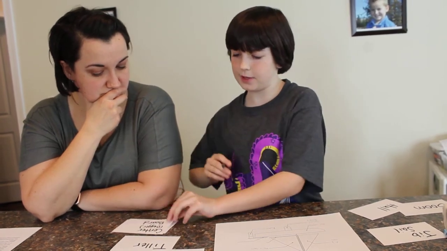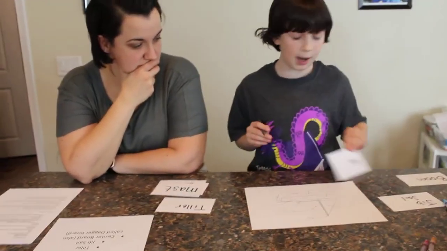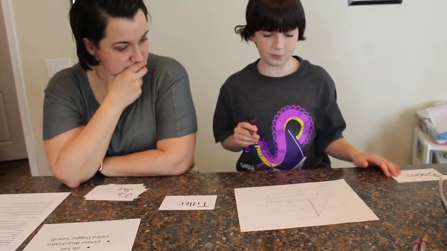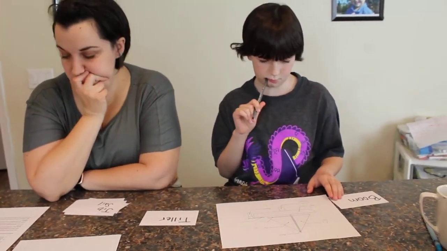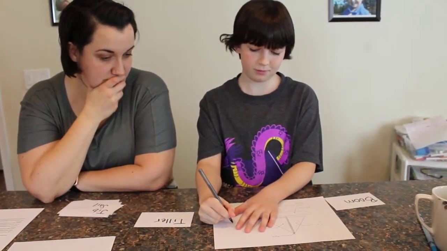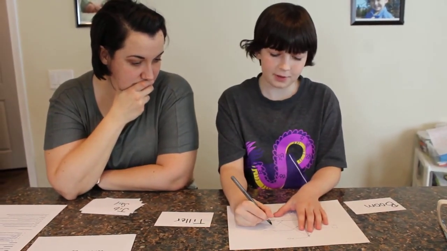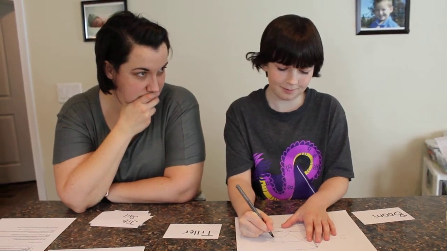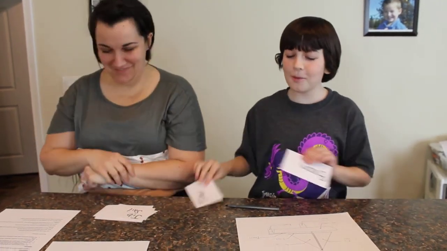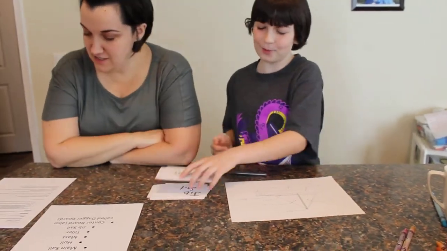I'm going to put all the ones I have done in a pile, so I can tell which is which. Okay, so close. Oh, the boom and the tiller. Yeah, that was really, really good. I'm impressed. The boom and the tiller I got right.